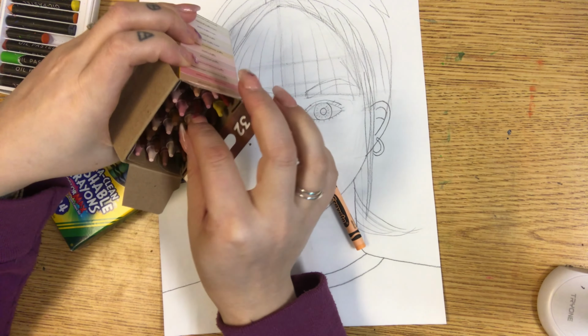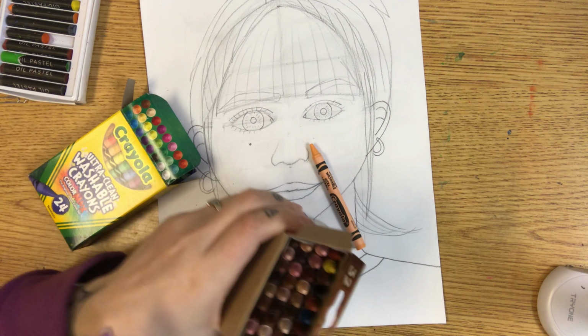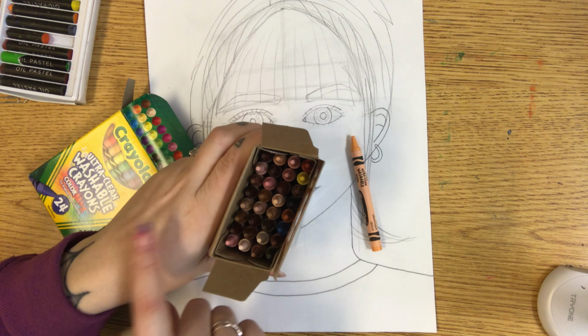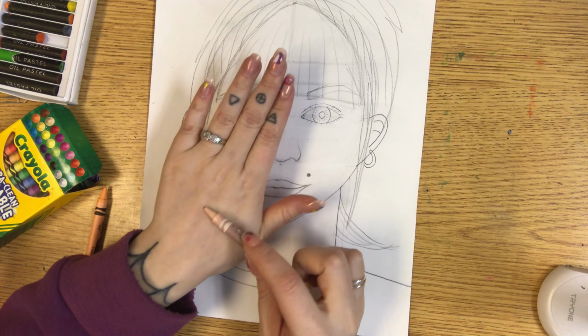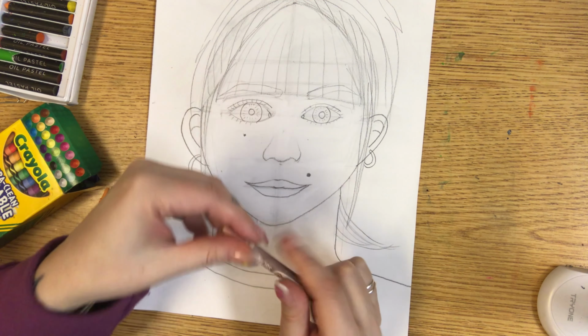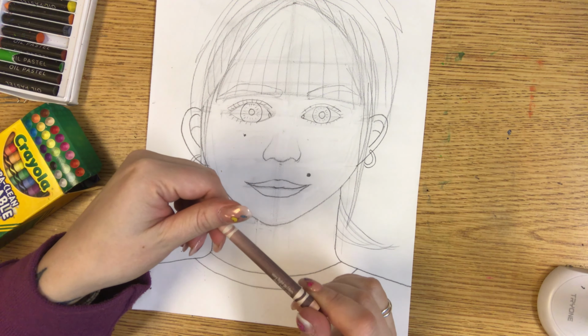So go ahead and pick the color that you think matches your skin color best. The back of your hand is a really good place to test that. So I think I'm going to use this one. This is a pretty good match. This color is called light golden.